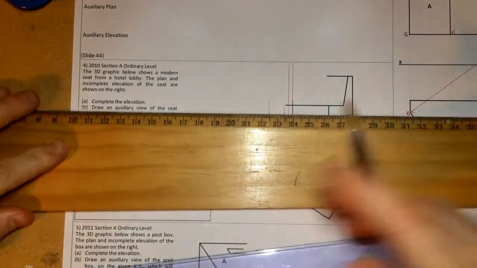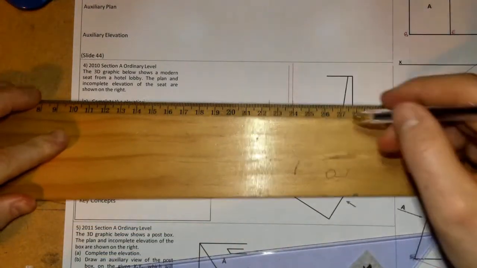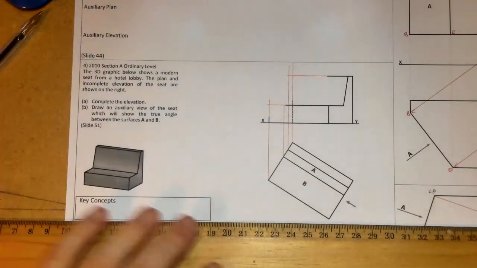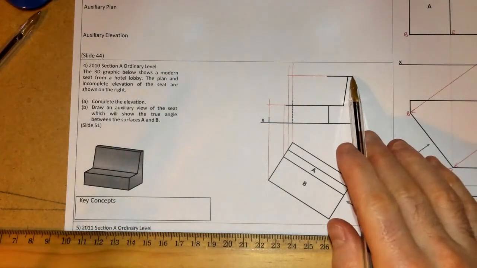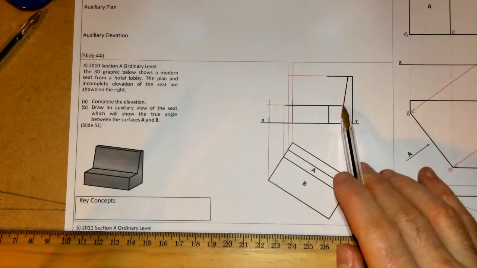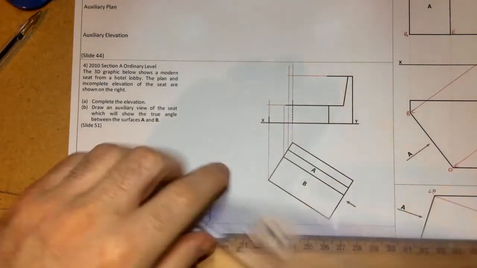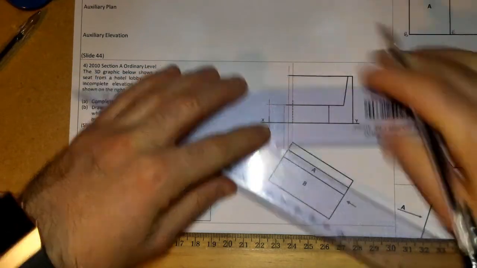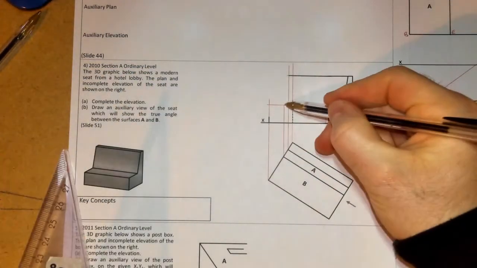And then it's just a case of bringing my right heights over. Okay. Now if you follow it, you can see it's going to be the mirror image. You can see this one, it's going to come down here. So this bit here, it goes over to there. And it's going to come down to this point here.